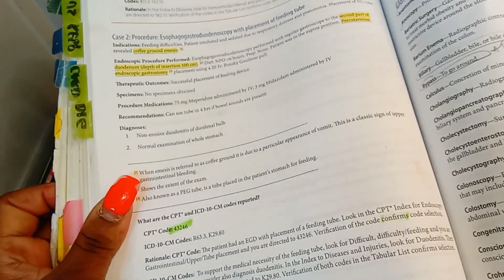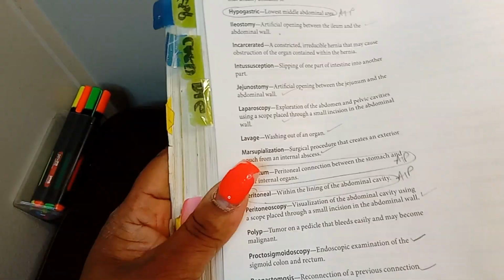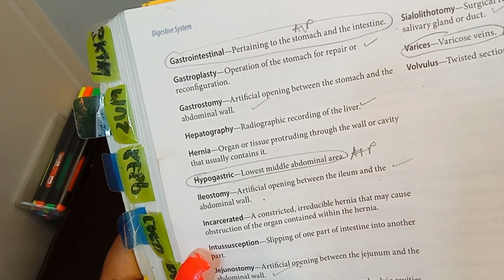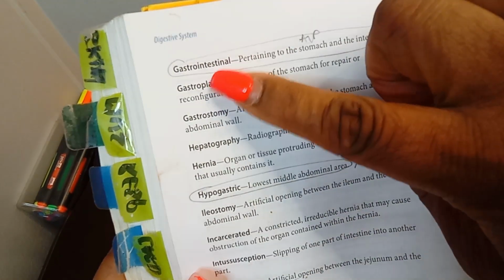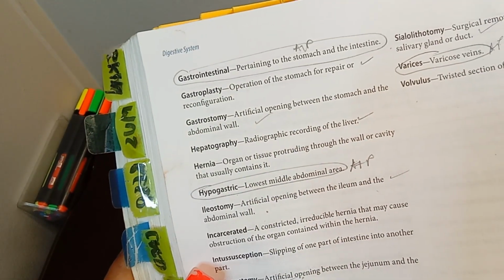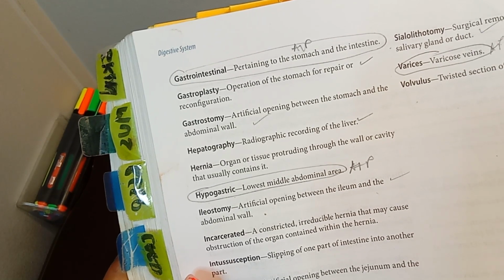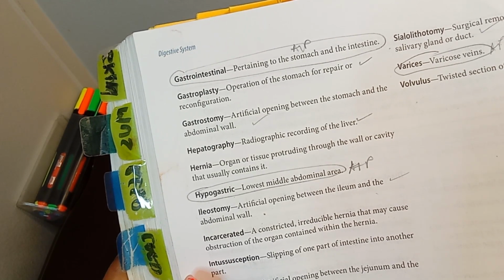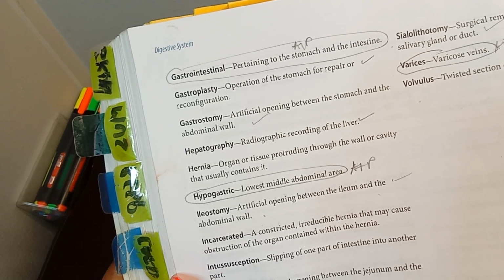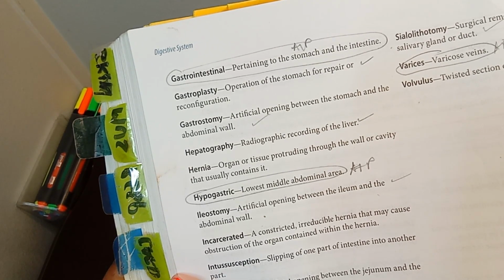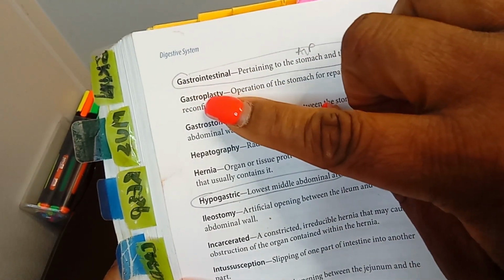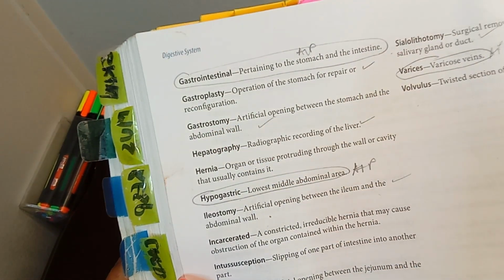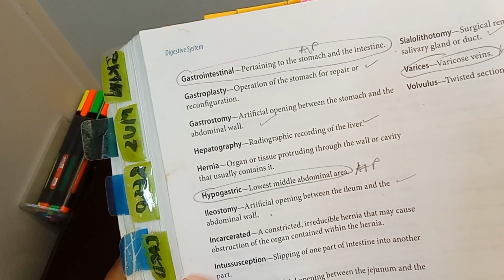So some of them, I'll move to the next page. We still have a good amount of stuff that we can maybe look through here. Gastrointestinal, pertaining, so AL, right here. AL is being pertaining to. So look at a lot of your common suffixes and you'll see those terms. Gastroplasty, which is a repair of the stomach. Gastrostomy. So look at this one. Gastroplasty, and then you have gastrostomy, and then your hepatography, which has to do with the liver.